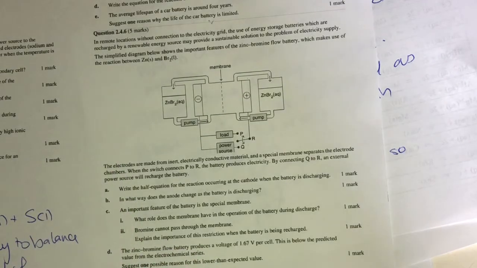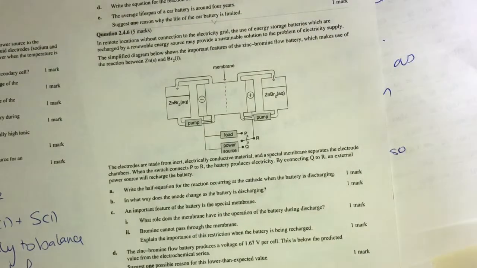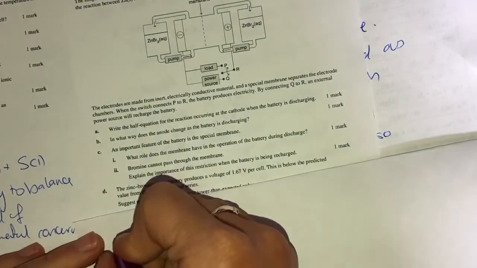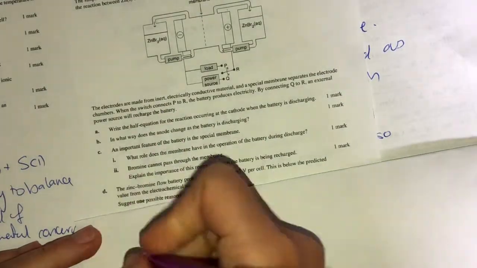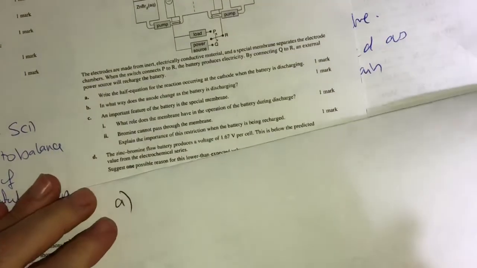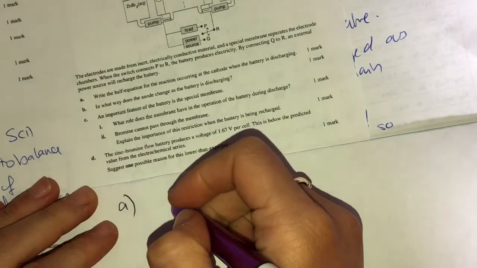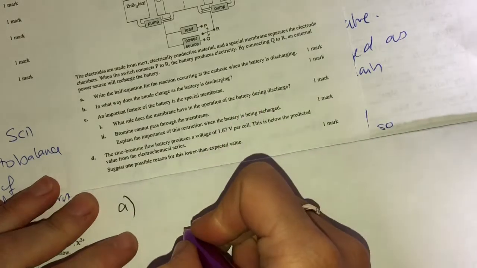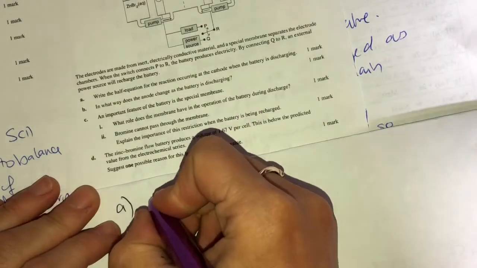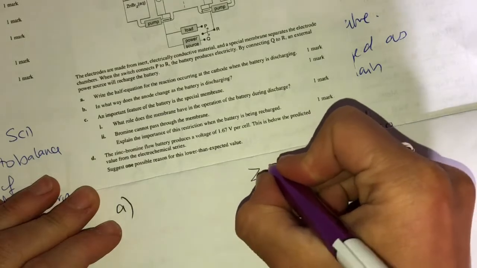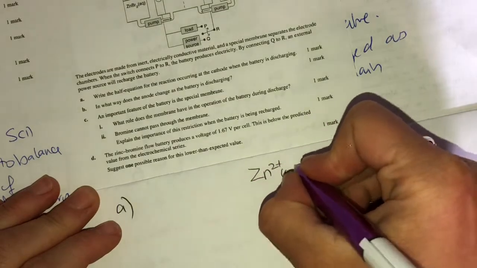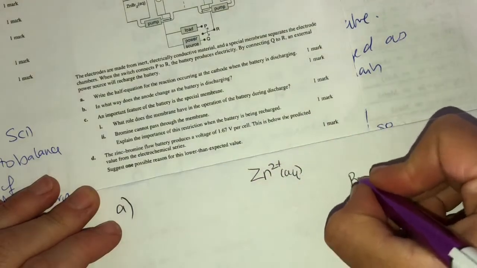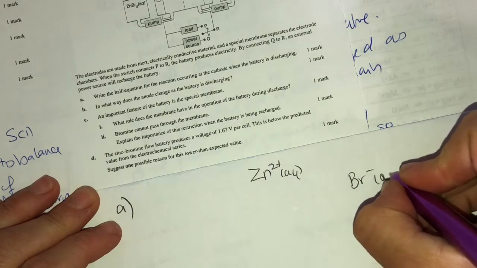Write a half equation for the reaction occurring at the cathode when the battery is discharging. So let's grab another sheet of paper and give this a go. So part A. So what have you got? You've got zinc 2+ aqueous. You've got bromide minus aqueous.